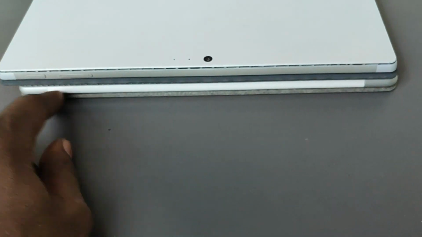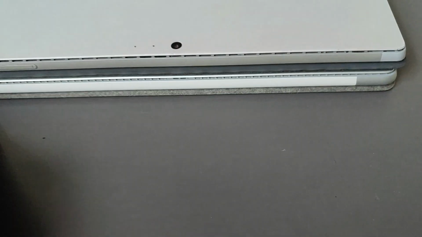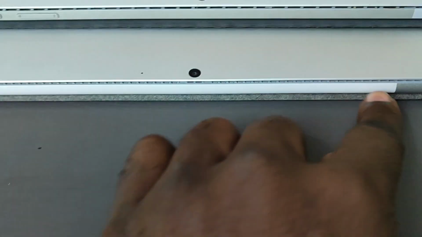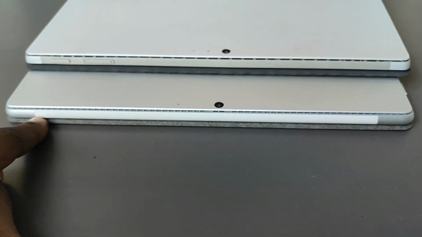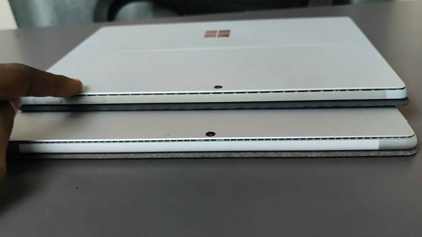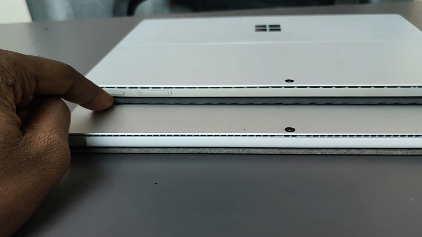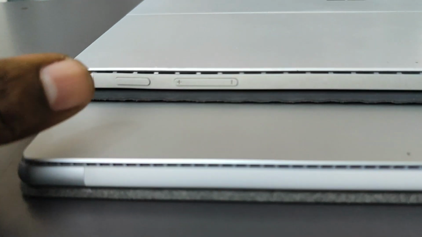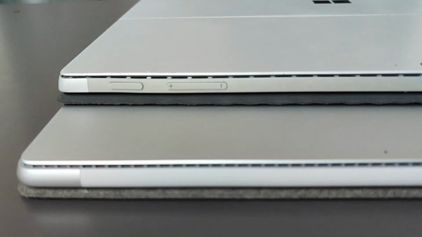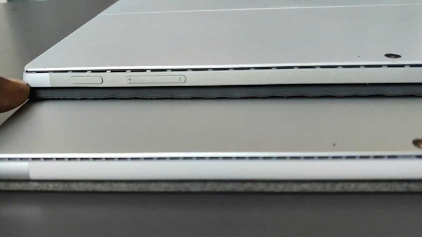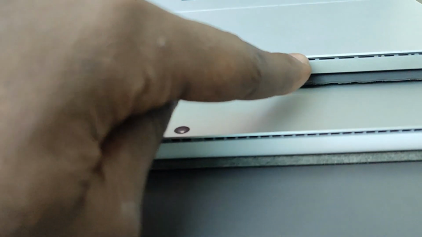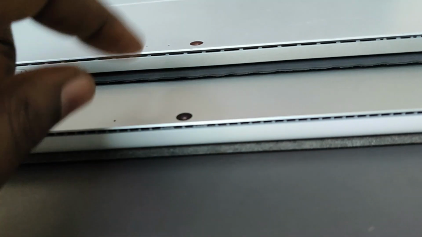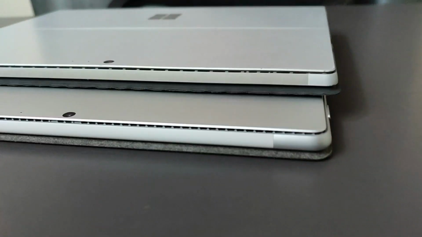Now, in terms of ports, let's have a look at the ports. On the upper side, we don't have anything on the Surface Pro 8, the one on the bottom, while on the one on top, the Surface Pro 5, you can see we have the power button right there, and volume up and volume down buttons. Then we have those vents for ventilation. It's visible on both these two Surface Pros.